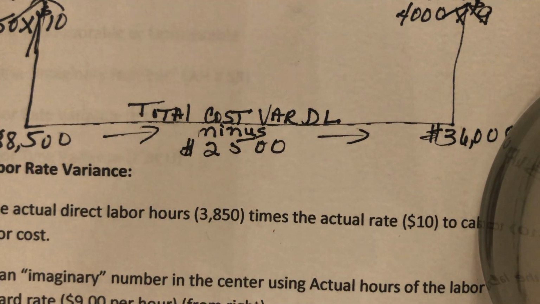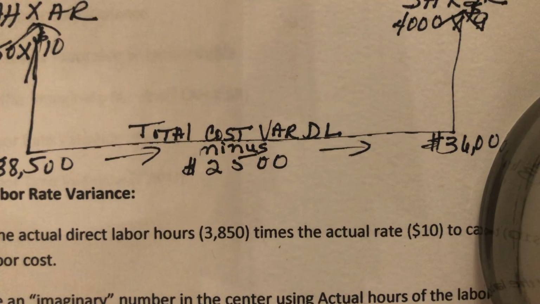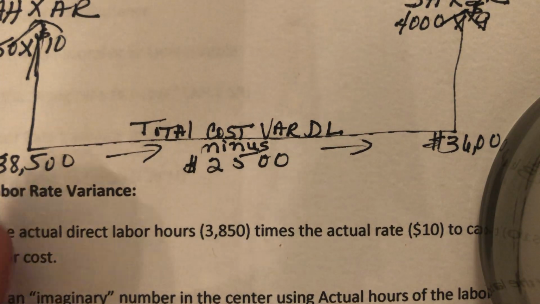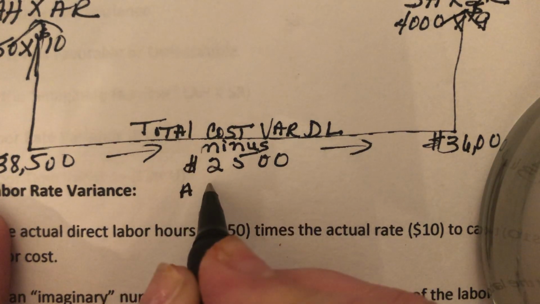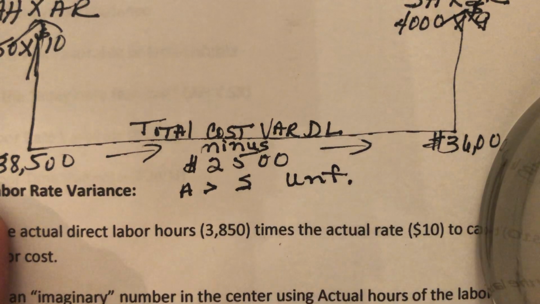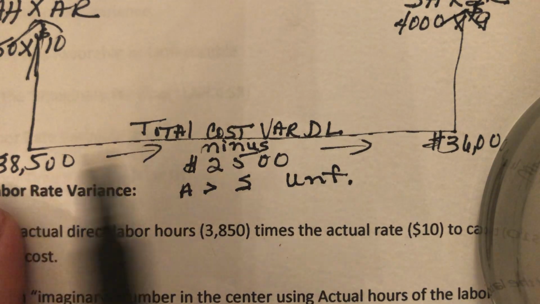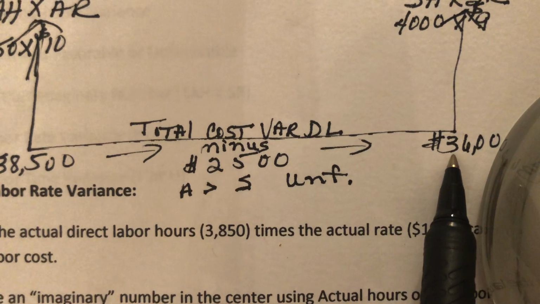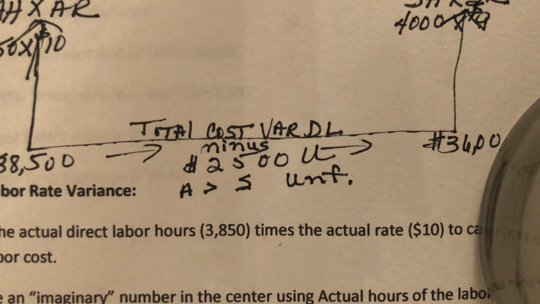Now you have to decide if it's favorable or unfavorable. You have to tell me that. If you've spent more than you should have spent, then it's going to be unfavorable. So an unfavorable variance means actual is greater than standard. And that's what we have here. Actually, we spent $38,500. We should have spent $36,000. We overspent, so we have an unfavorable variance here.